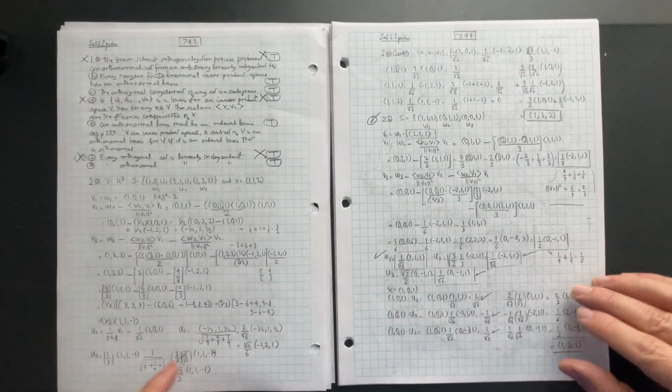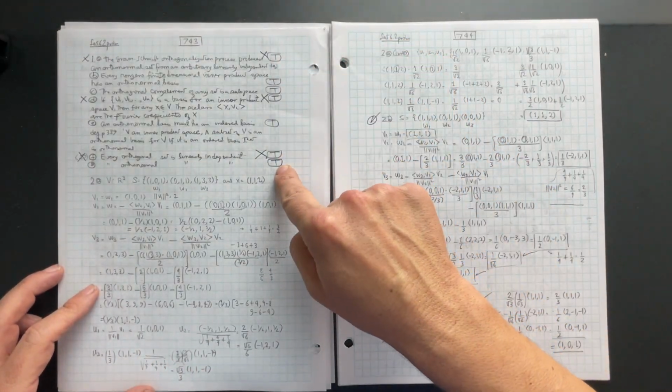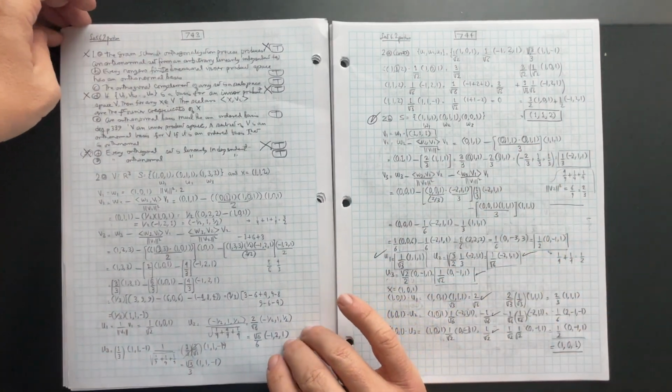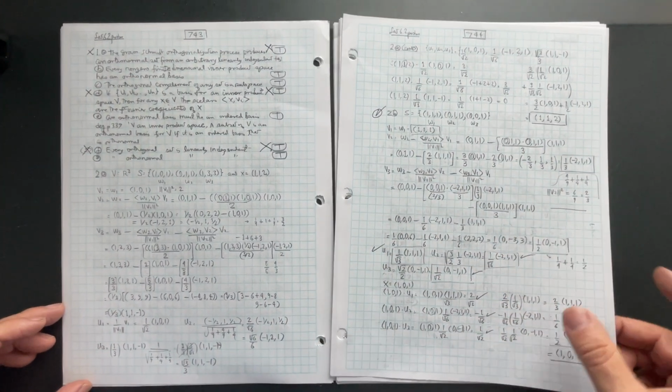So and then of course on to true and false. I got 3 wrong, which is not that great because there were 7 of them. It's almost like I flipped a coin, but that happens sometimes with true and false.